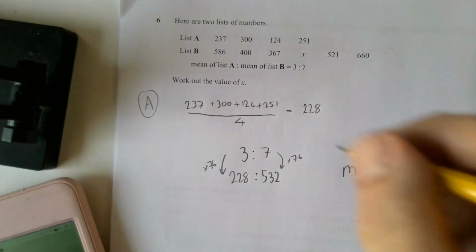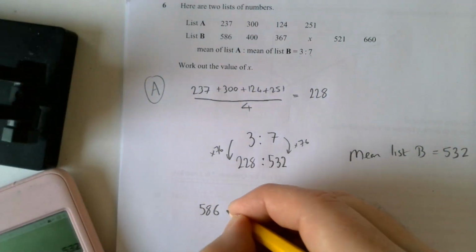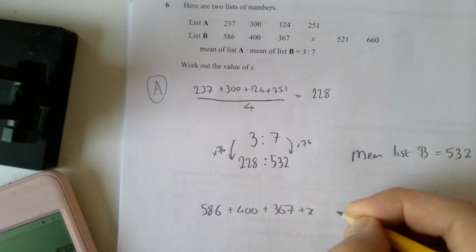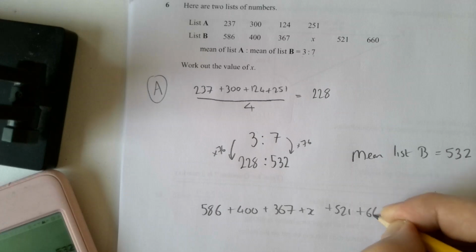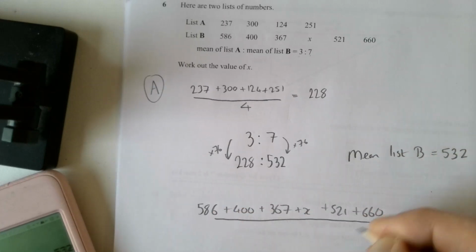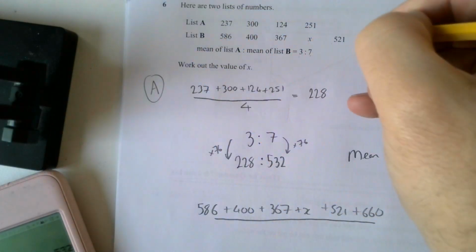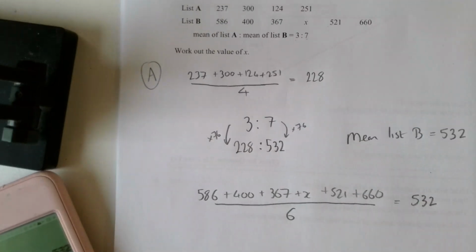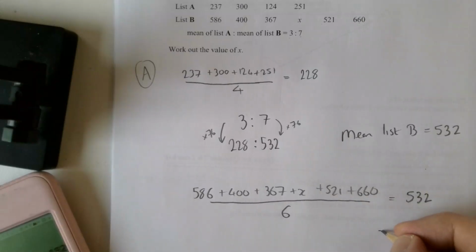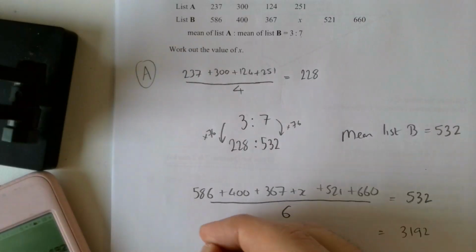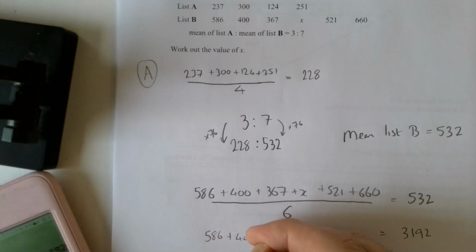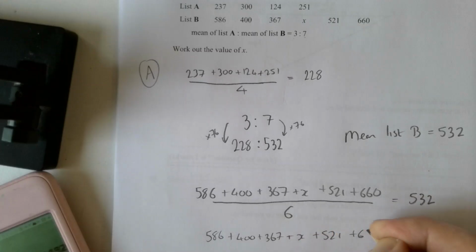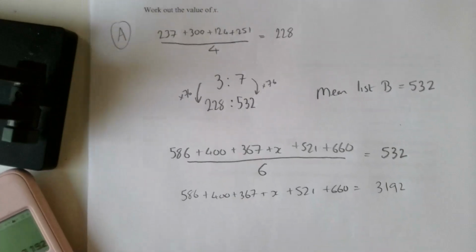So I know that if I do 586, add 400, add 367, add x, add 521, add 660, and divide it by 1, 2, 3, 4, 5, 6 things, that's going to give me 532. So then I'm going to multiply both sides by 6, and I get 586 plus 400 plus 367 plus x plus 521 plus 660. It's got to be worth 3,192.